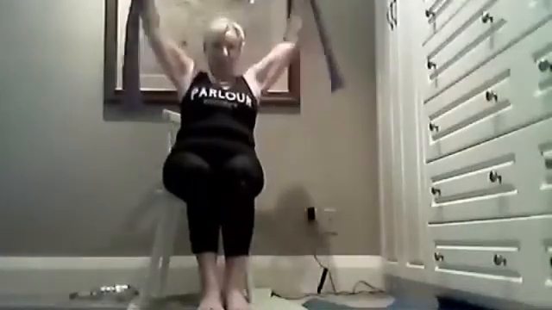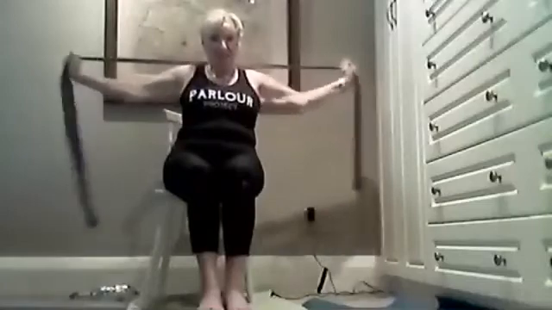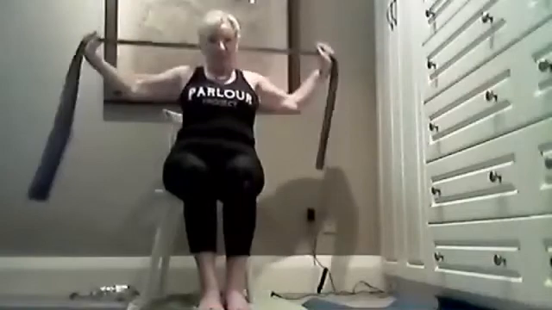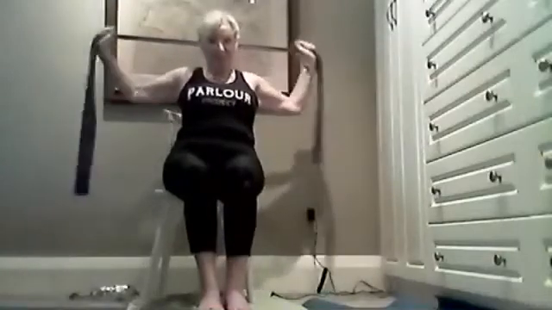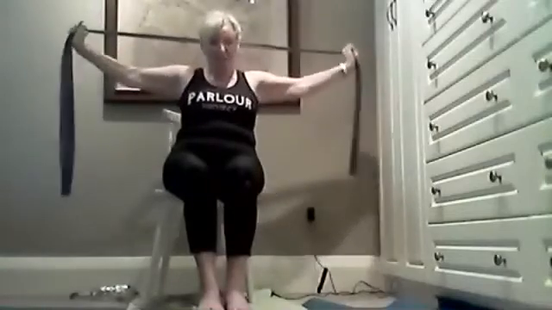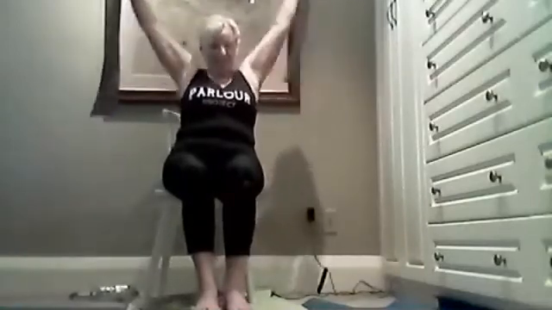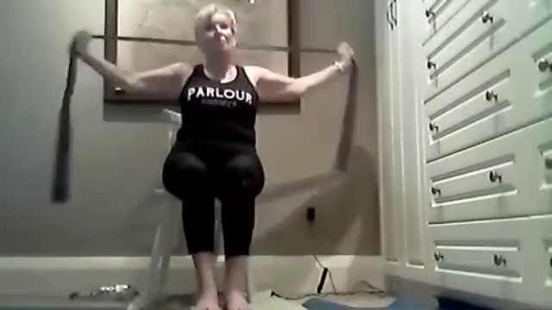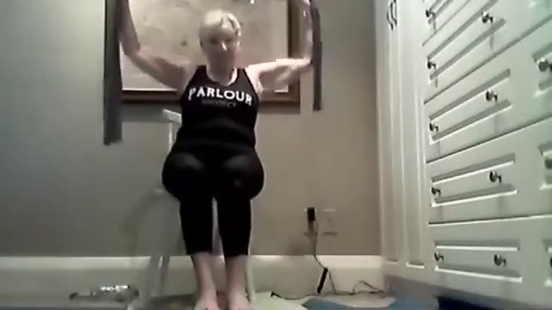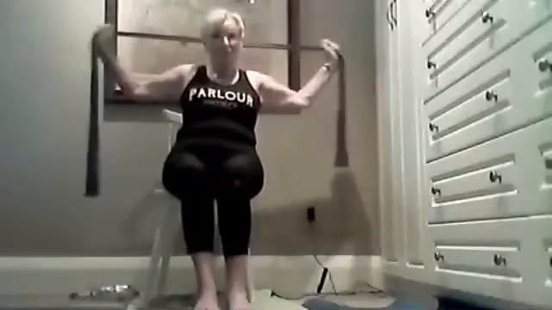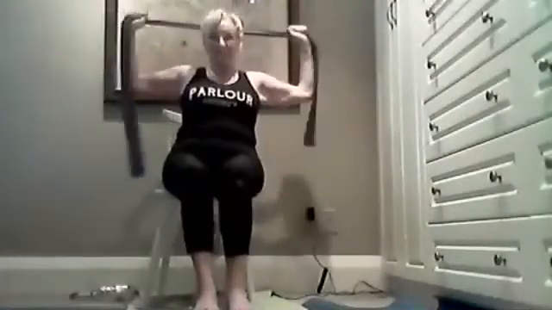8, press, in, reach. 7, press, in, reach. 6, press, in, reach. 5, press. Keep the elbows parallel to the floor and reach. 4 more, press, in, reach. 3, press, in, reach. 2, press, in, reach.